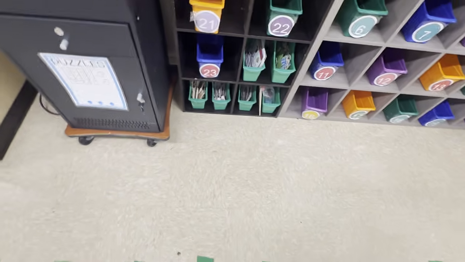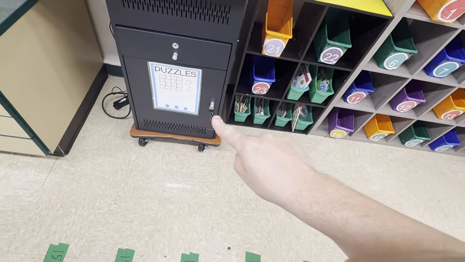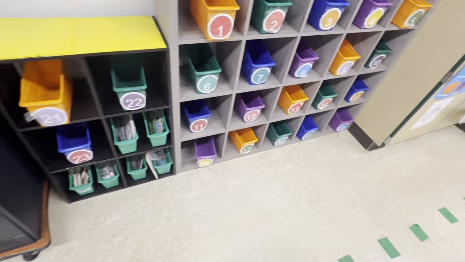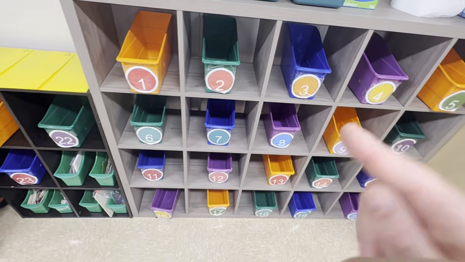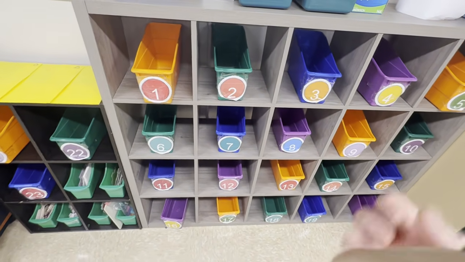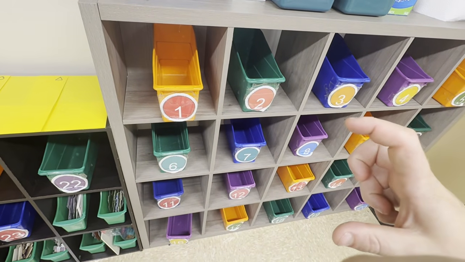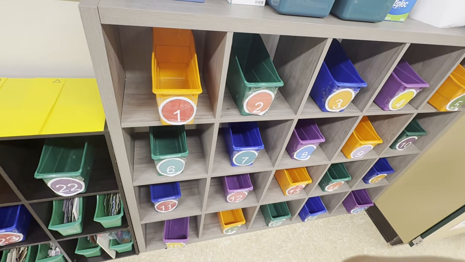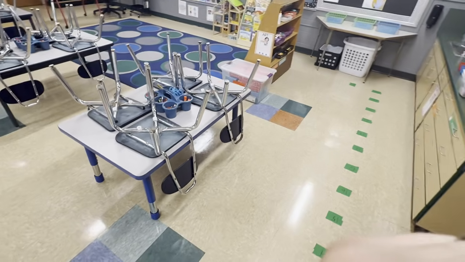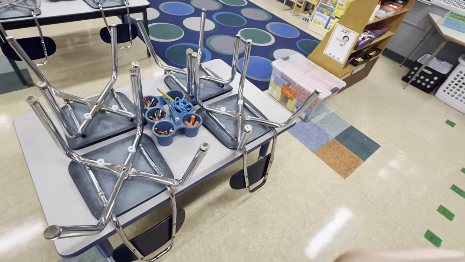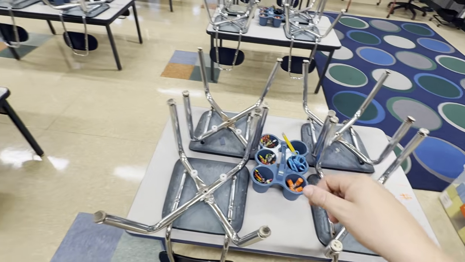Down here is the puzzles and games. The puzzles and games sign right here. And then it's kind of connected, but these are their individual cubbies, which will house their supplies, their workbooks, their individual pencil boxes if they choose to have one for special projects, because as I said in the last video, we do community supplies where each table gets crayons, scissors, glue sticks, and pencils.